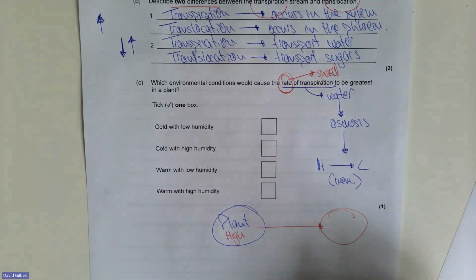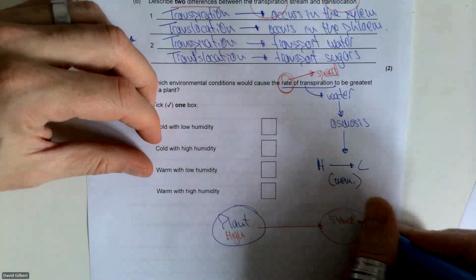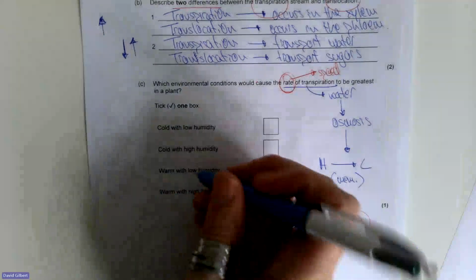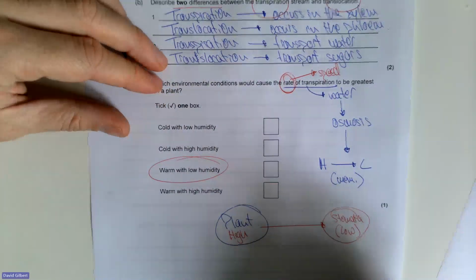That means it's to do with what's going on outside the plant that allows the plant to basically allow water to leave via the stomata. Now, in terms of our conditions, our answer is warm with low humidity.